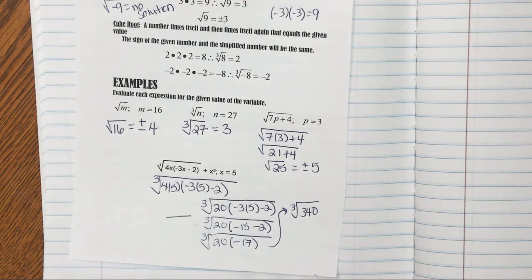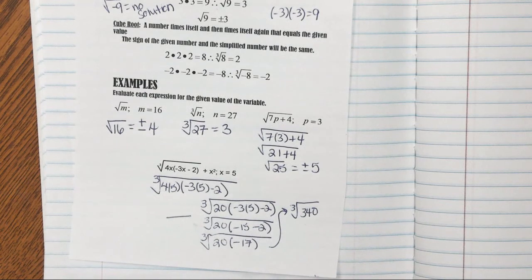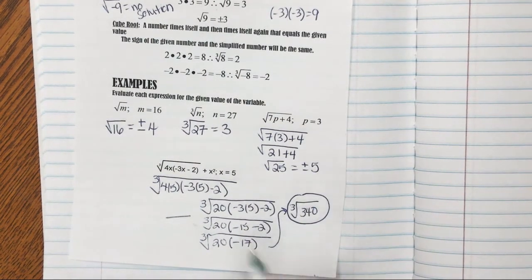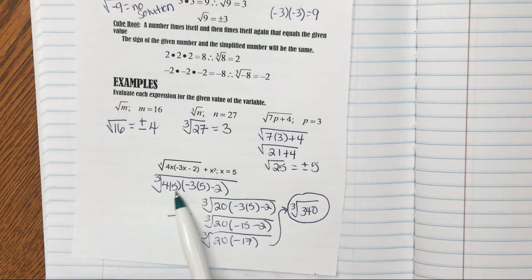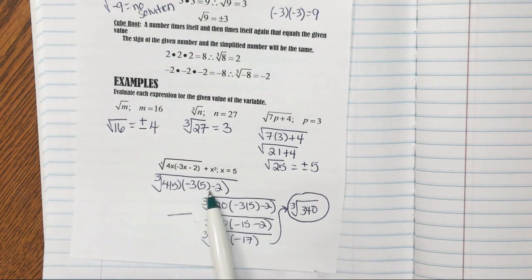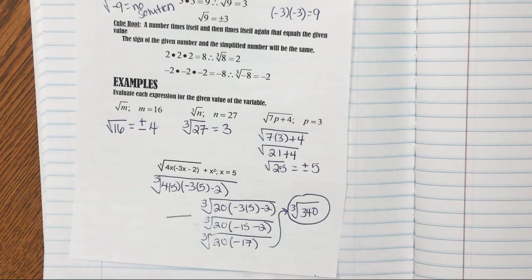We can try, not 6, it's bigger than 6. 6 cubed is 216. Let's try 7. It's 343. So there may not be anything. So you would leave your answer as the cube root of 340. And let me just double check my math again here. 4 times 5 is 20. Negative 3 times 5 is negative 15 minus 2. 15 plus 2 is negative 17. Yeah, so you would just leave your answer in an unsimplified form.